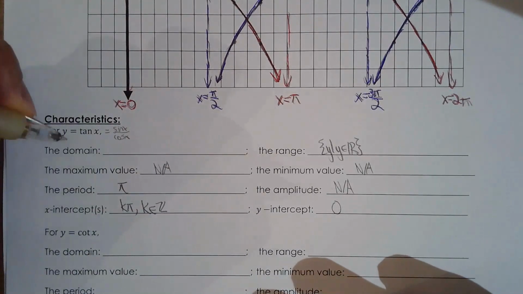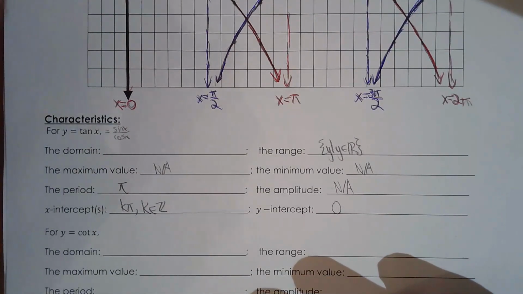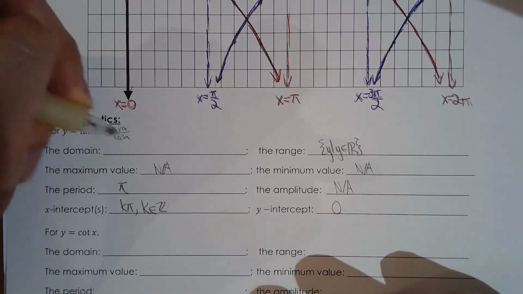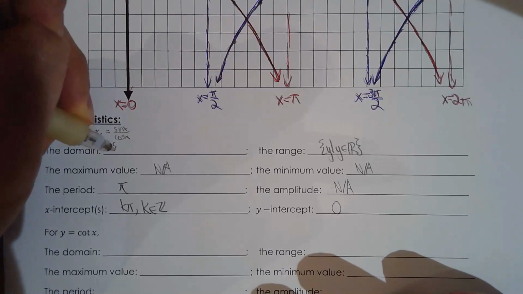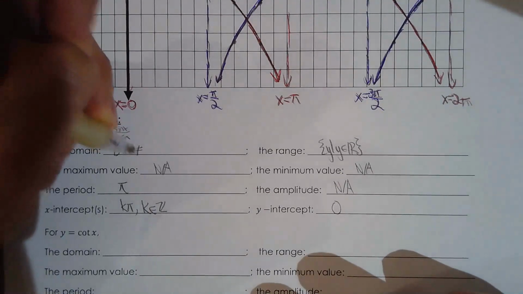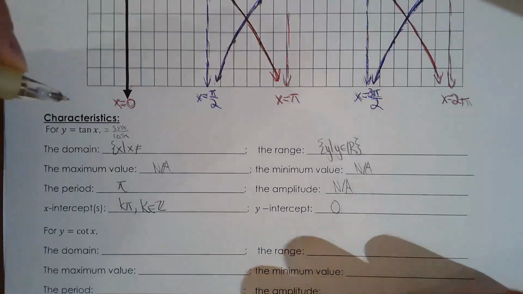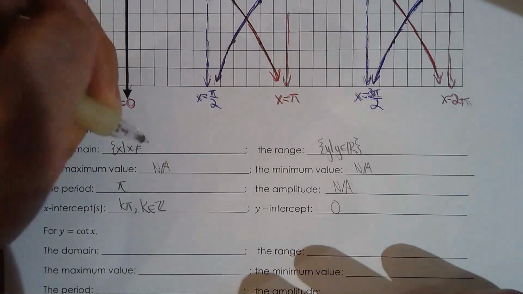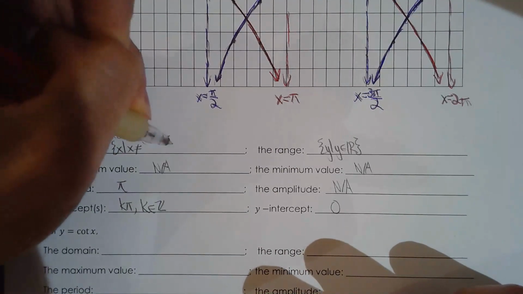Now what about the domain? When is tan x undefined? Well, since tan x is sine x over cos x, tan x is undefined when cos x is 0. So the restriction should be when cos x is 0. So the restrictions on x should be exactly the same restrictions we had for secant, because secant is undefined when cos is 0 as well. So what do we say for cos? It is an odd multiple of pi over 2.